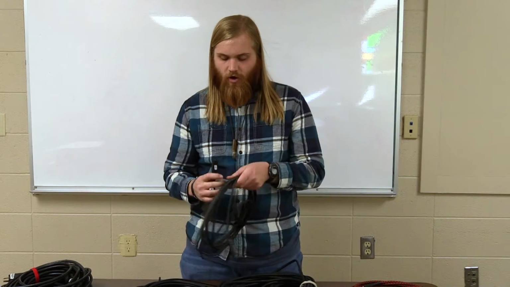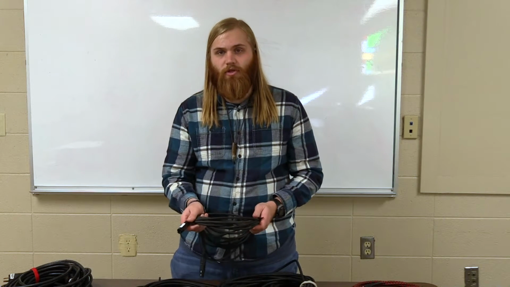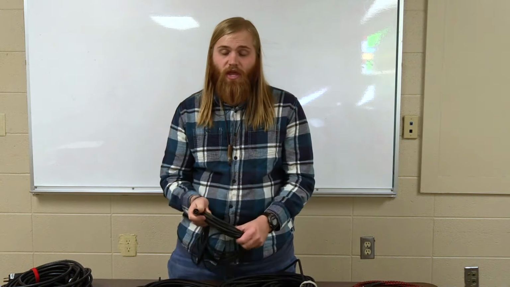Now, XLRs are also called mic cables and are one of the most common cables you'll be using. They are used for everything from microphones to instruments to speakers themselves. And they're called XLR because within the cable there are 3 individual wires. You have your ground wire, which is X, and then a left and right, which is L and R.